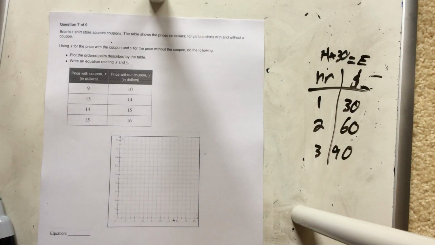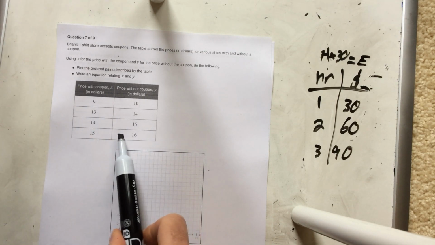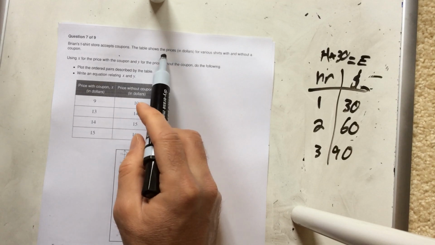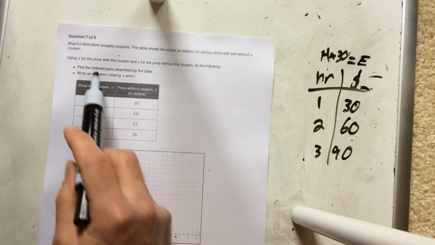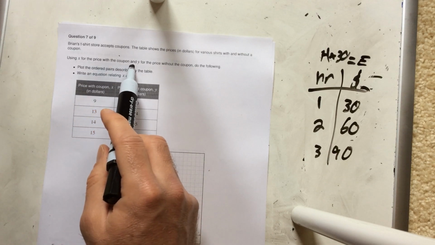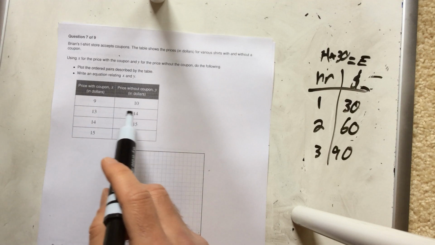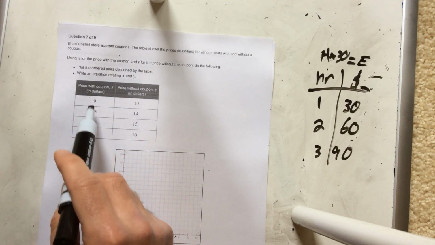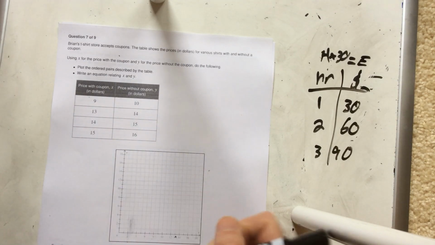All right, let's keep going. Next question. Oh, we already have a T-chart for us. Brian's T-shirt store accepts coupons. The table shows the price in dollars for various shirts with or without a coupon. Use X for the price with the coupon and Y for the price without the coupon. Do the following: plot the ordered pairs, then write an equation. Price with the coupon, price without the coupon. Okay, so these are our ordered pairs.